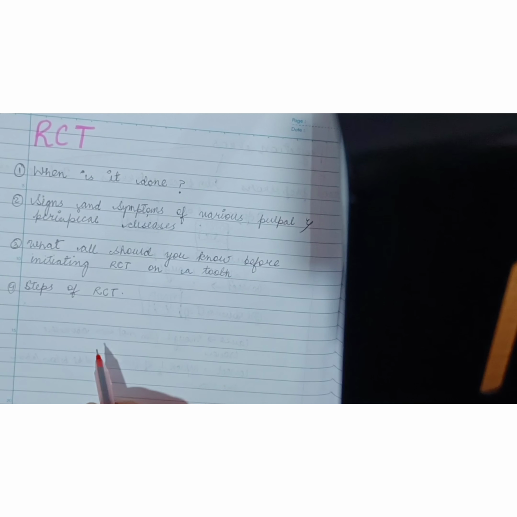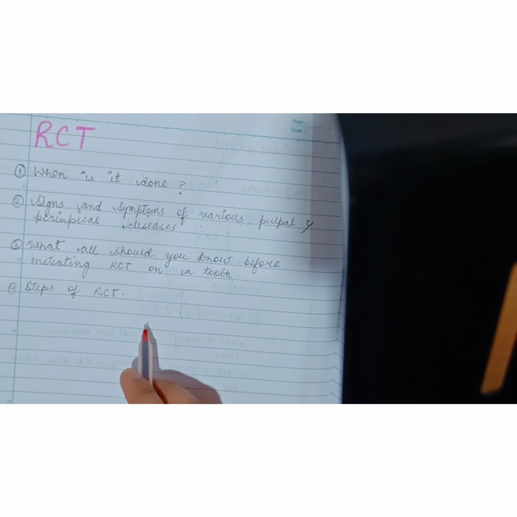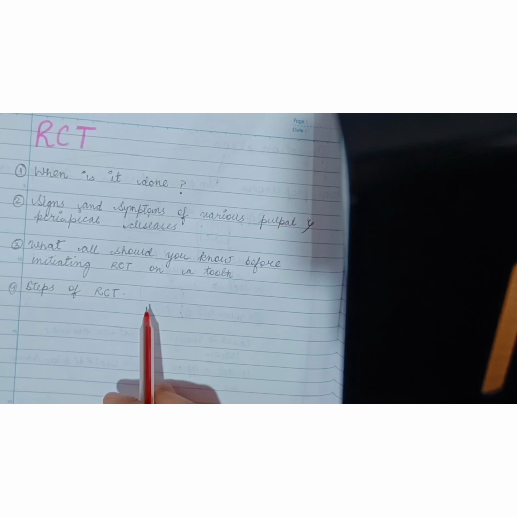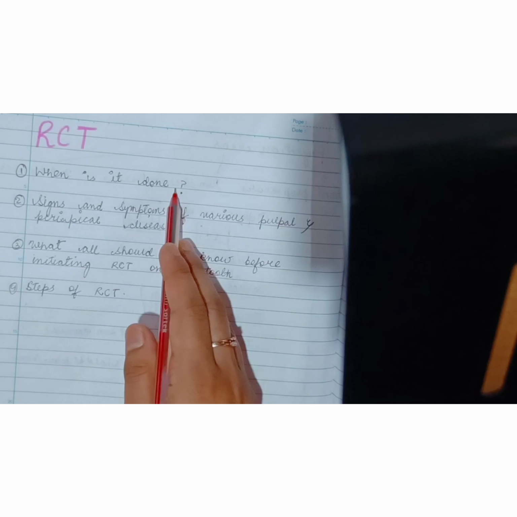Hello everyone. In this video we'll be discussing the basics of RCT, that is root canal treatment. So when is RCT done?